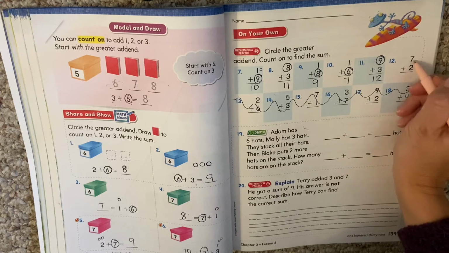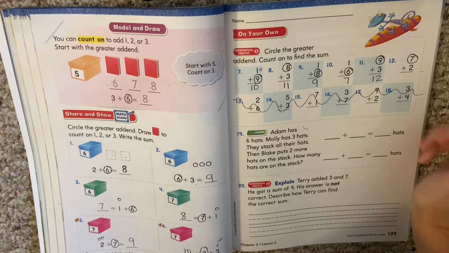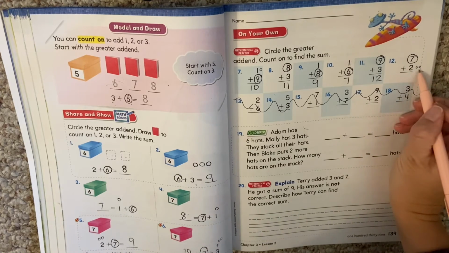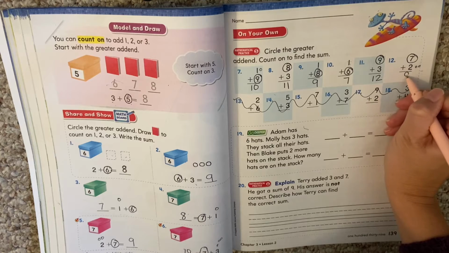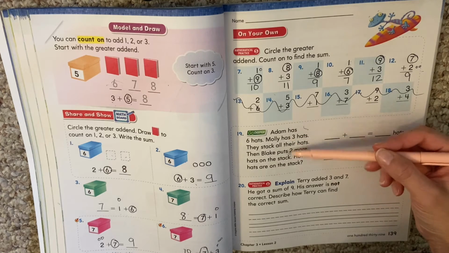7 plus 2. 7 should be circled. That's your biggest number. Put 2 on your fingers or 2 on your paper. 7, 8, 9. All right. If you need to pause to fix something or try it again, go ahead. If not, we're going to go on down here.